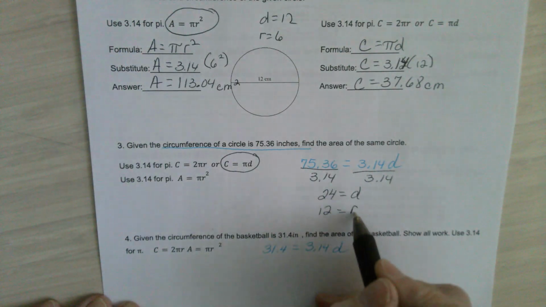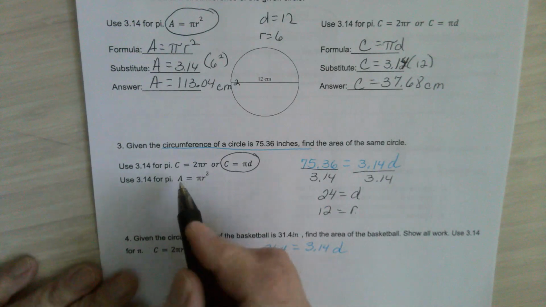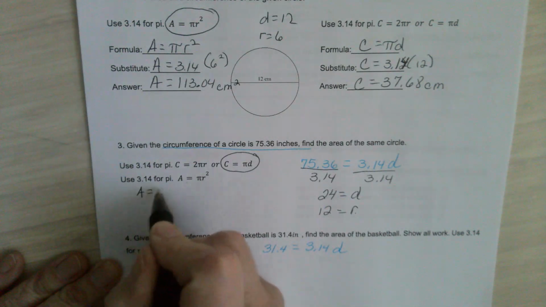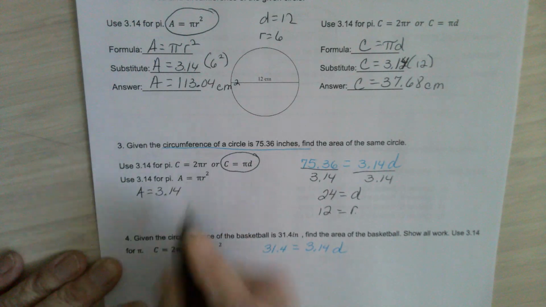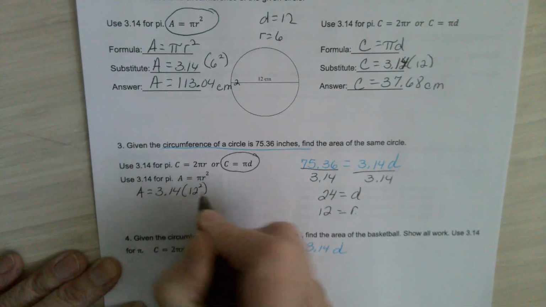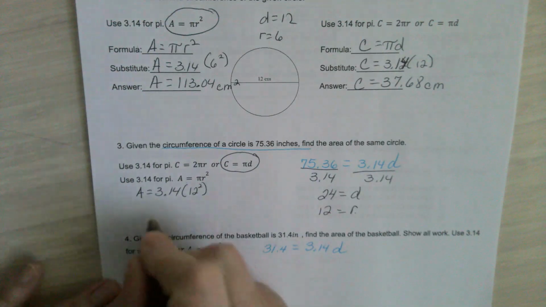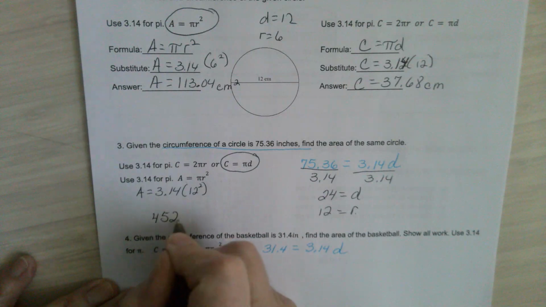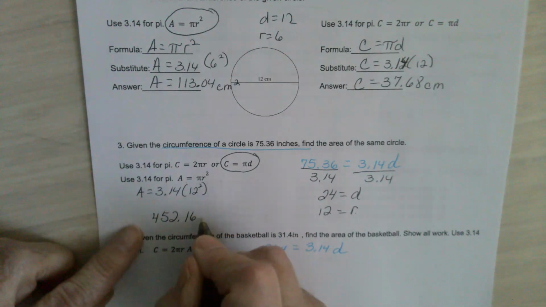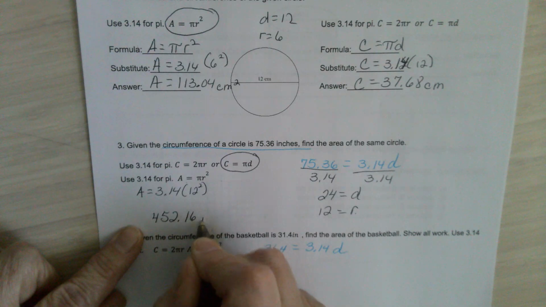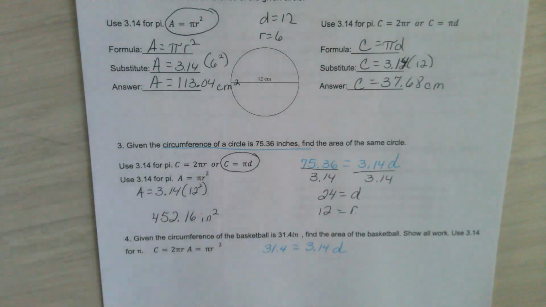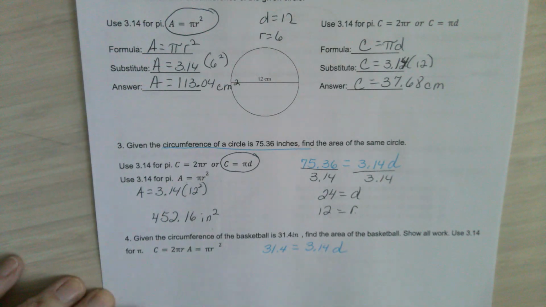Now we're going to use the radius and the area formula. So the area equals 3.14 times 12 squared, which is 144. And when you do that, you get 452.16. Is it centimeters? No, inches squared. Any questions? Did everyone get that answer? Okay. Now let's go to the next one.